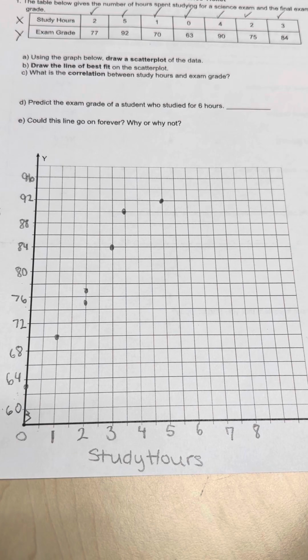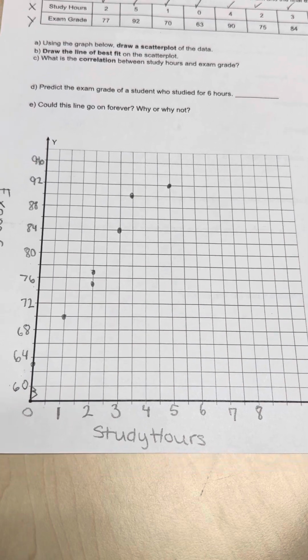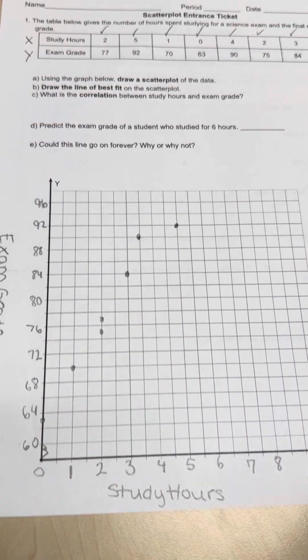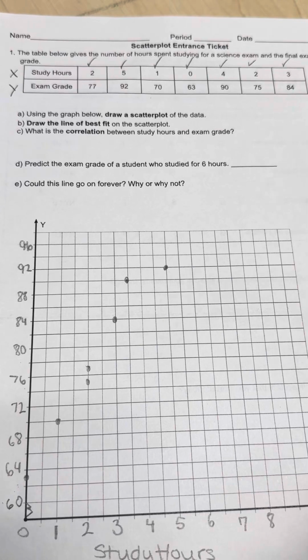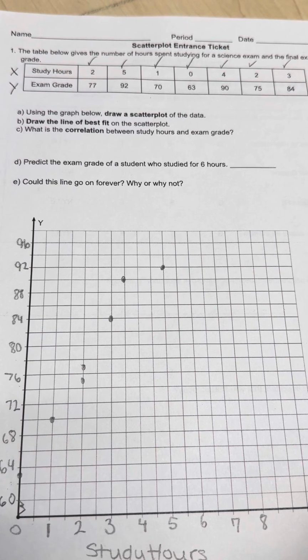All right, so if you got a chance to see the first part of this video, this is basically how to label my X and Y axis on a blank graph. So that part was done, and now we're gonna go ahead and draw our line of best fit, the best that we can do based on our eye, and then we're gonna answer the questions that go along with this.